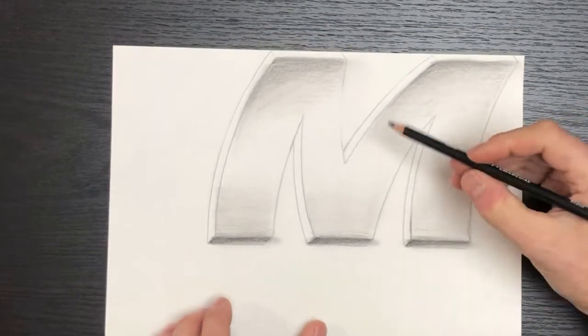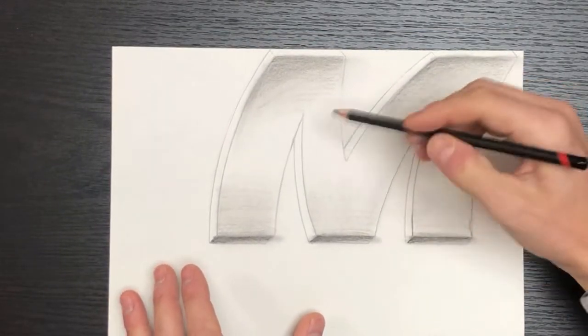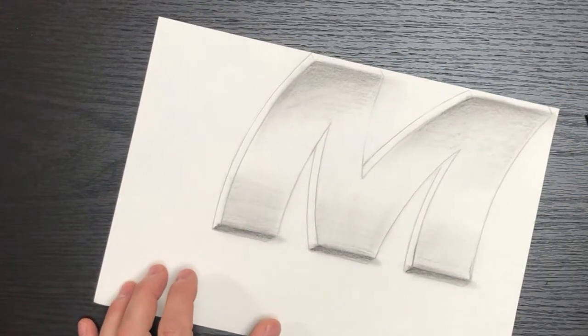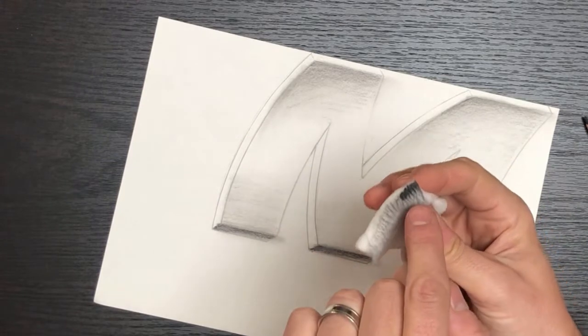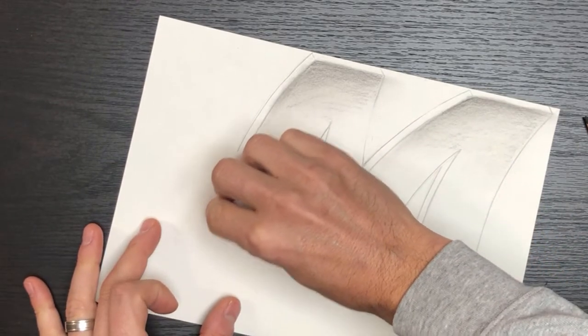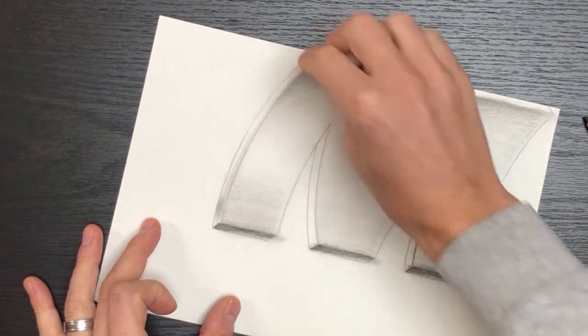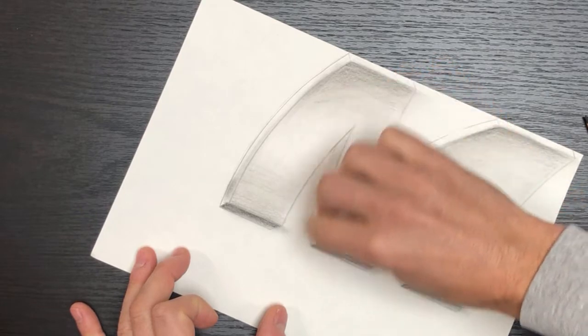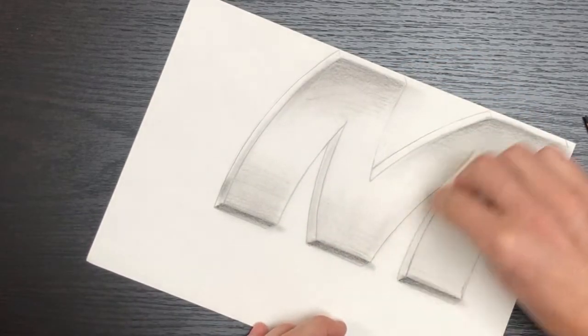Okay, then I'm going to hit some of these edges here. We can actually use some of the residue that made its way off of the charcoal onto the Webril wipe. You can use that to get some soft shading in there.